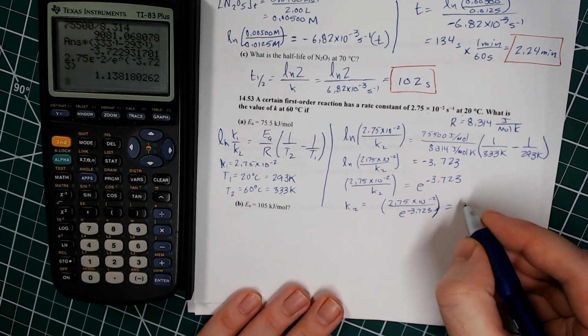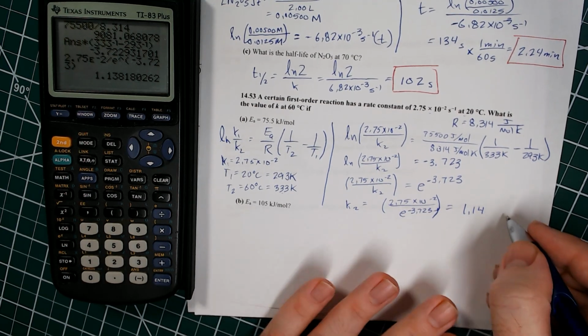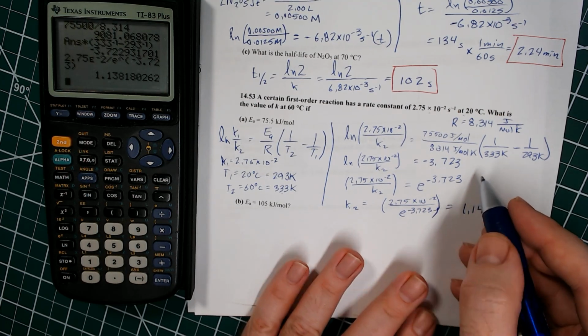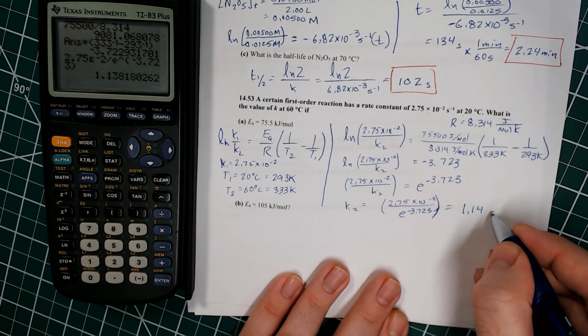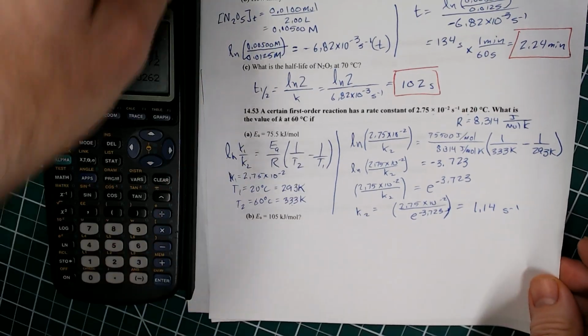And that gives us, we'll just call it 1.14. The units for that are going to be the same as the units for our other one, so it will be seconds to the minus 1, since it is a first order constant.